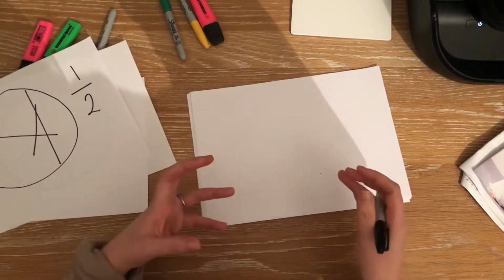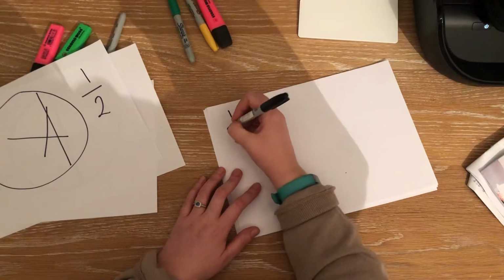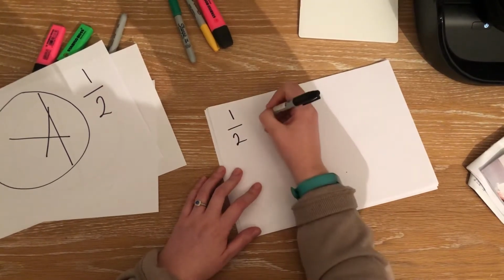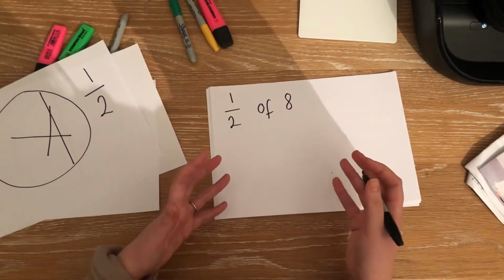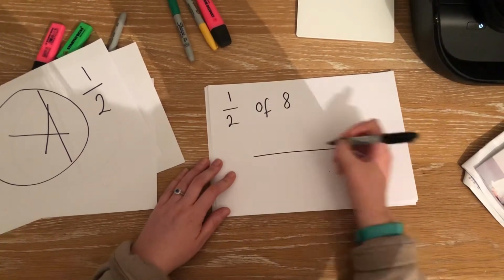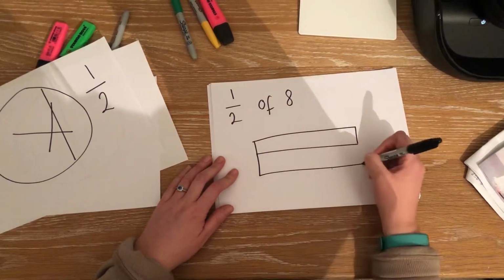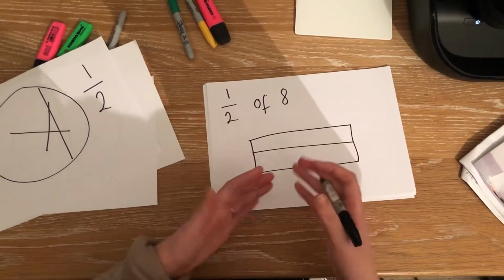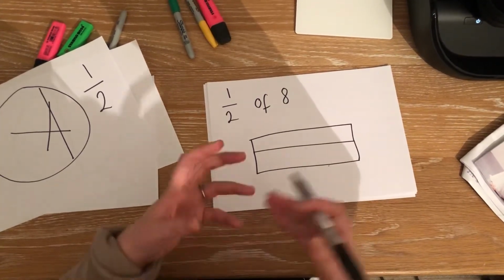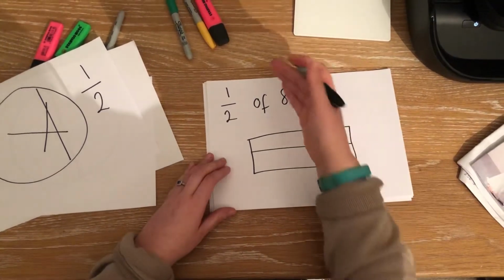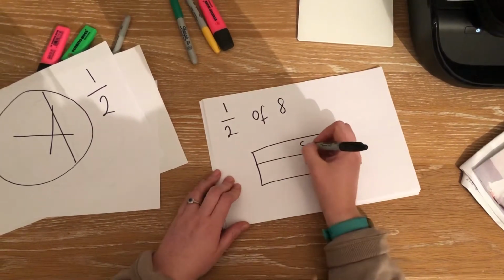Now, if we want to talk about sharing shapes and numbers, if we were thinking about half of 8, we would usually use something called a bar model. A bar model is a really effective way of teaching the children how to fraction numbers, and it's also really essential with division and multiplication. So our whole in this instance is 8.